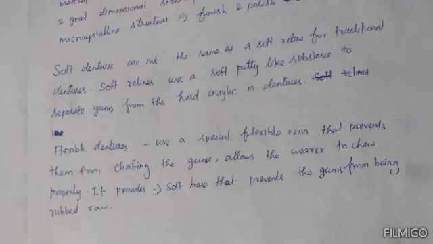So the soft dentures are not the same as the soft reline for traditional dentures. The soft relines use a soft putty-like substance to separate gums from the hard acrylic in the denture, so it is a relining material. The flexible dentures use a special flexible resin that prevents them from shifting on the gums and allows the wearer to chew properly.